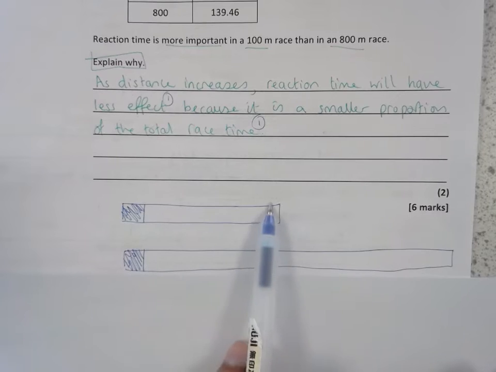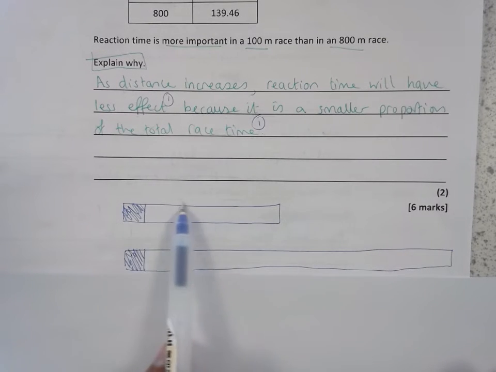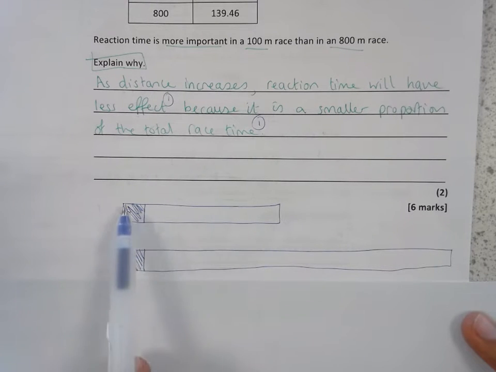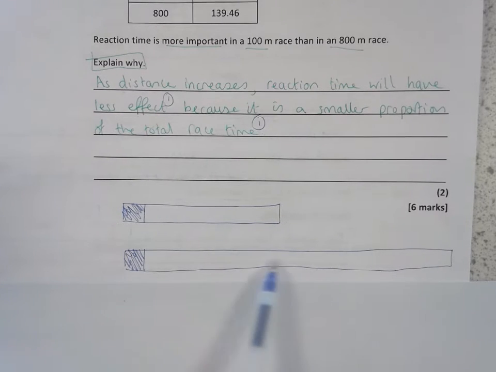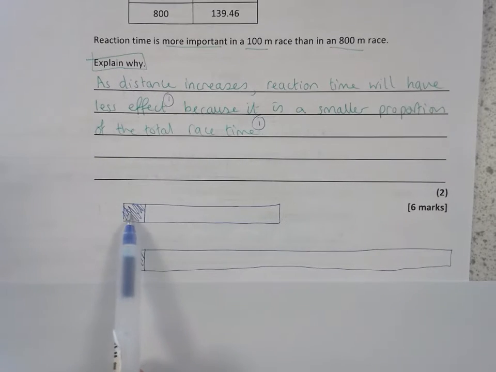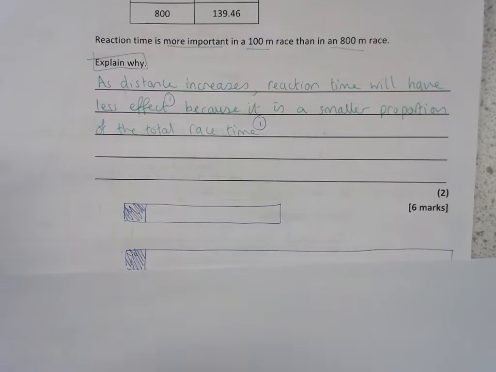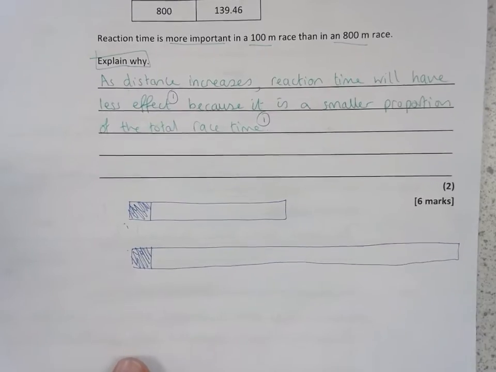Now if you look at the first race, that's quite a big chunk of the entire race. It's just going to make a big difference. But in the 200-meter race, compared to the 100-meter race, 1 second is a much smaller chunk of time. So it will have less effect on the overall time. You can think of it as it's harder to make up that 1 second in a 100-meter race, whereas if you're 1 second behind in a 200-meter race, you have more opportunity to make up that time. So it's more important in the 100-meter race to have a fast reaction time.